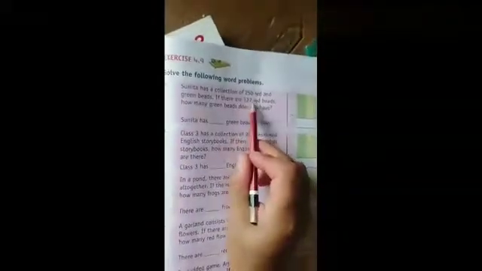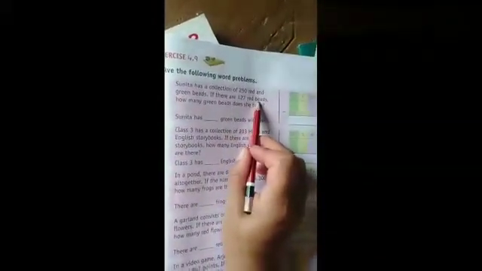So first what we have to do here, they have given here 127 red beads ka numbers diya hua hai. So let's write down here first the total number of beads here. Okay, and red beads we have 127. So this one we have to subtract, as you all know how to subtract because we have done many exercises of subtraction, right?